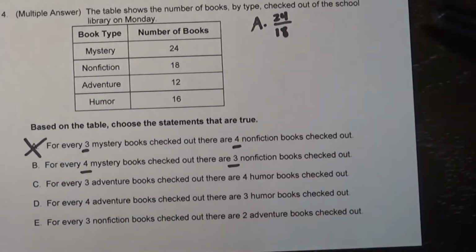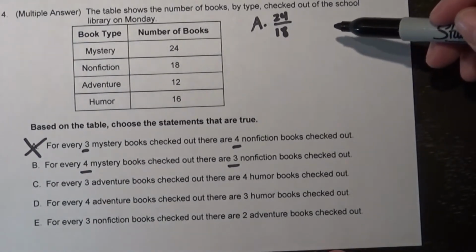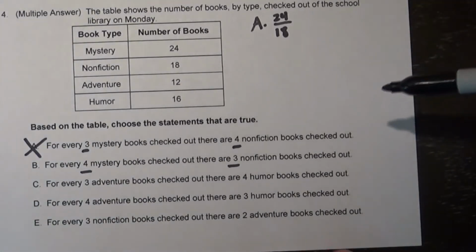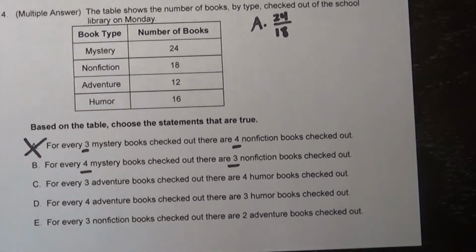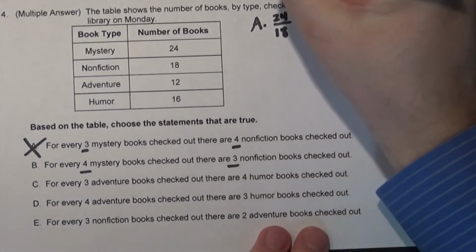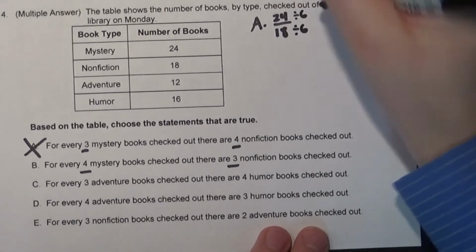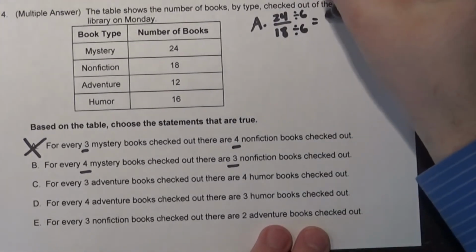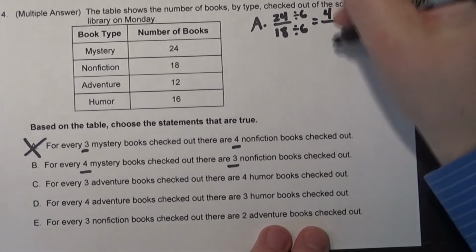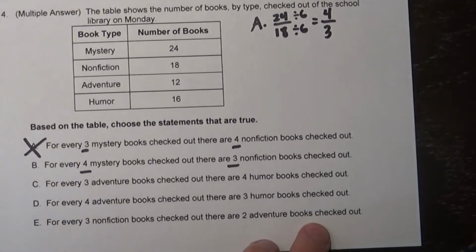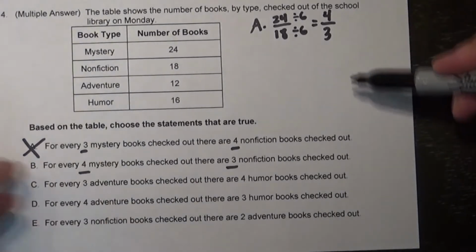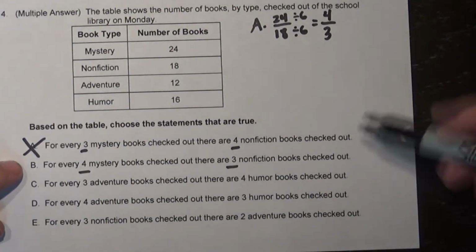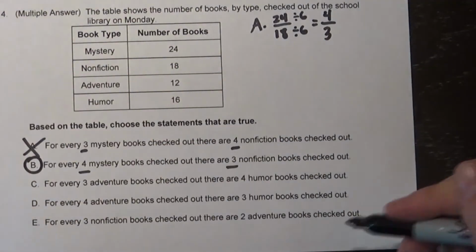I could make a list of least common multiples if I really need to, but I'm hopeful that you're going to look at this and think about the number 6, because 6 goes into 18 and 6 goes into 24. If I just divide each of them by 6, 24 divided by 6 would be 4. And then 18 divided by 6 would be 3. I got a ratio of 4 to 3, 4 mystery to 3 nonfiction, and that's exactly what letter B says, so I can circle letter B.